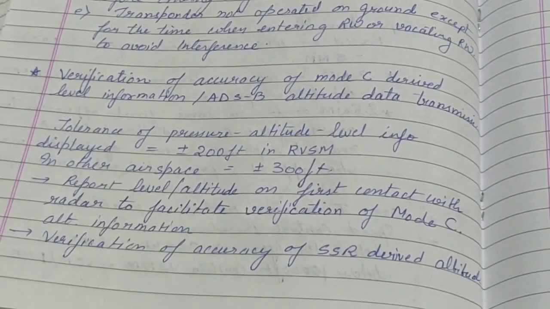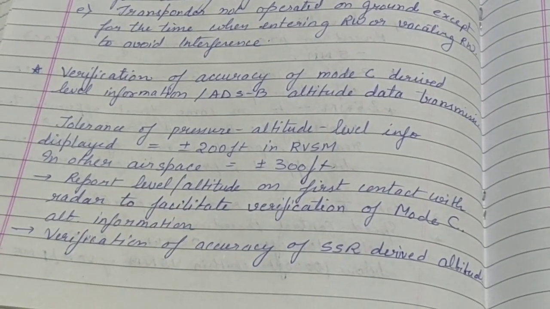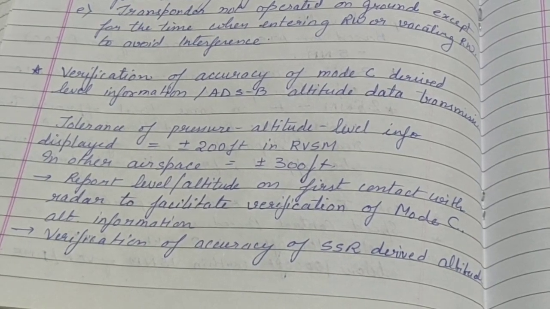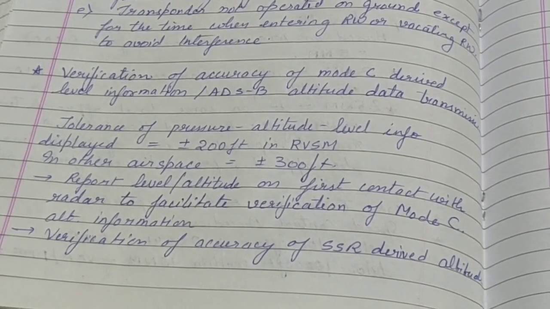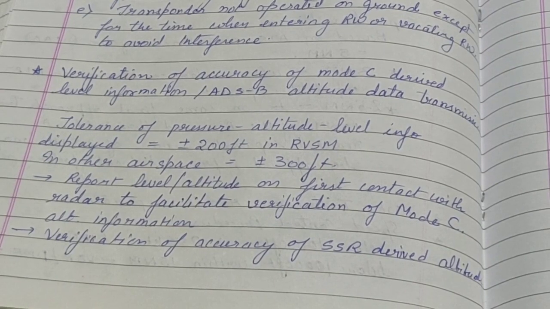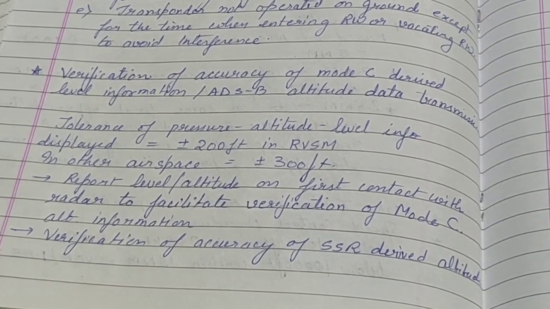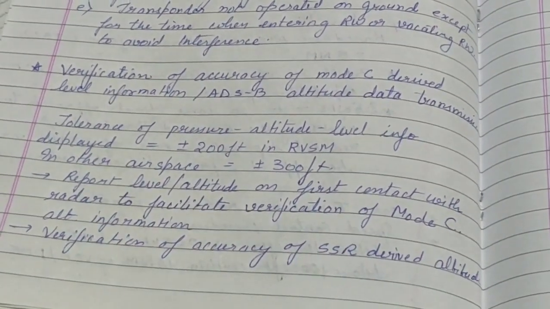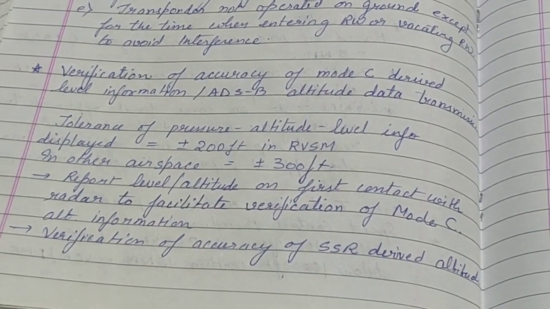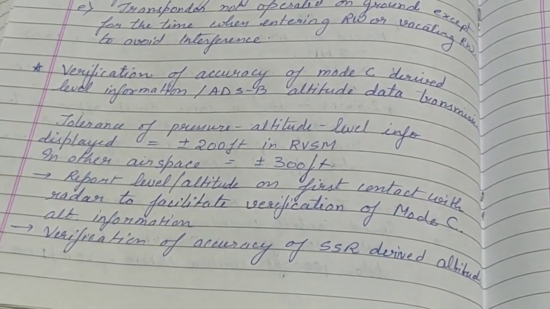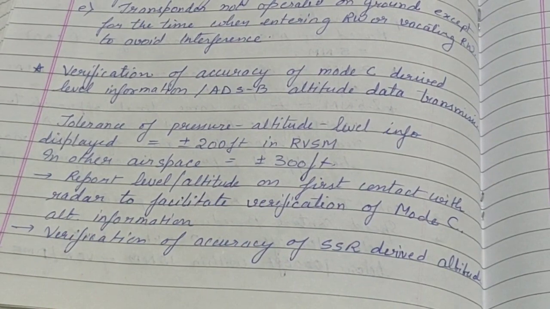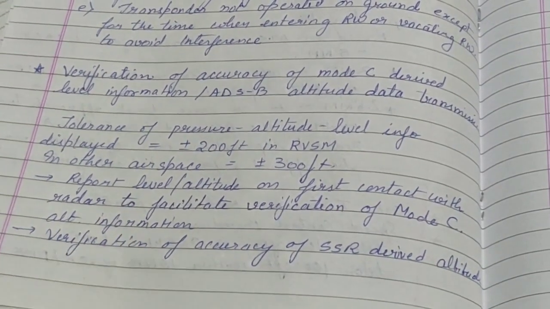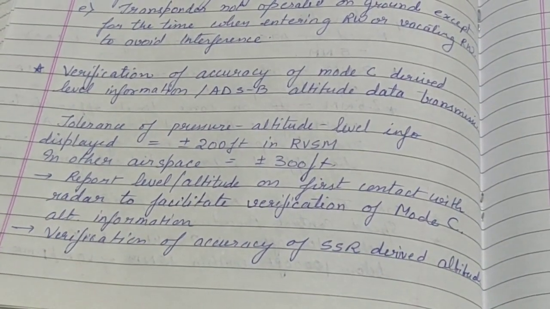Then report the level or altitude on the first contact with the radar to facilitate verification of Mode C altitude information, and verification of accuracy of the SSR derived altitude should be done. So verification has to be done, and it normally says that you have to tell your altitude on the first contact with the radar to facilitate verification of Mode C altitude information. Okay, so that was all about it.